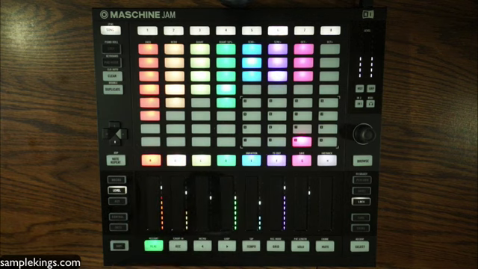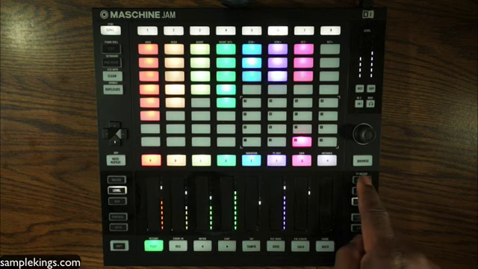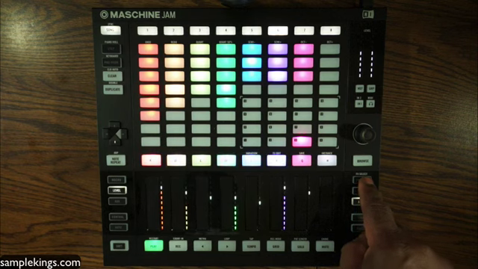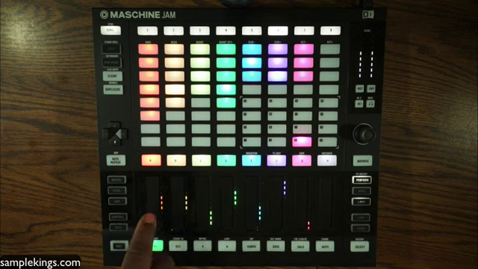Now, we have perform here, and this is an effect applied to groups, not sounds, but the groups. I can click right there, and you'll see the volume levels are gone, and now we have just sort of 2 or 3 lights per touch strip lit.